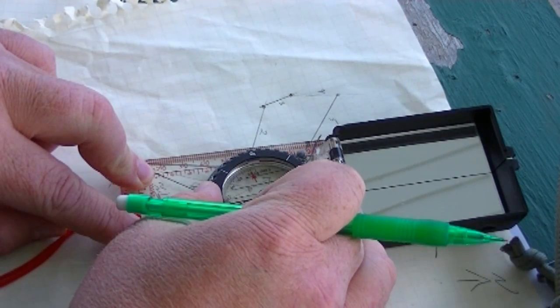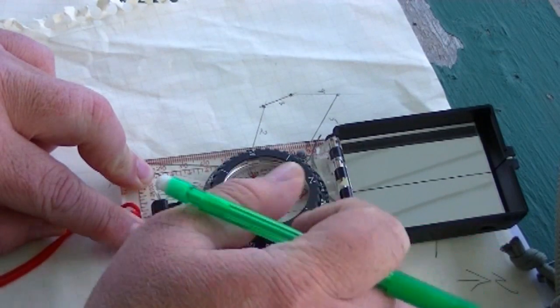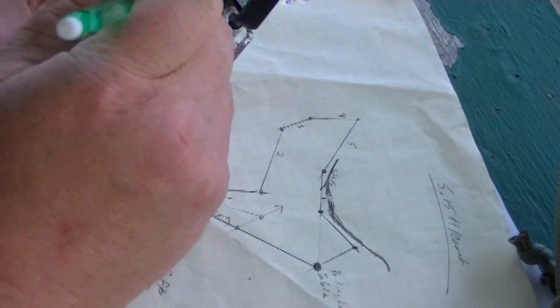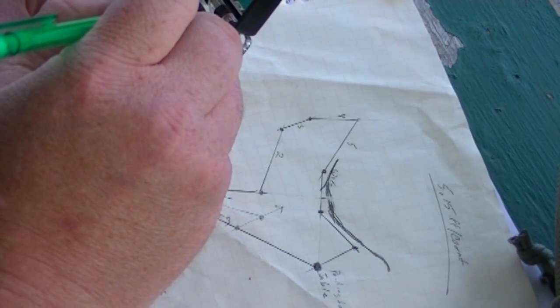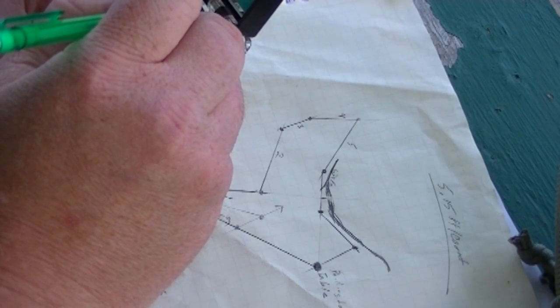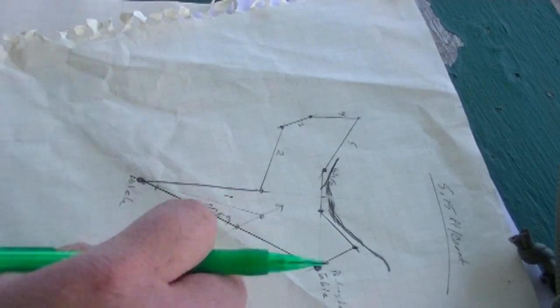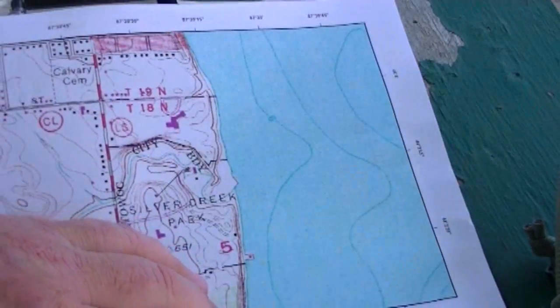Alrighty. I think I'm getting close to bifocals time, which is not really much appreciated by me. So it looks like I would want to go on a course of 6 degrees. Okay, so let's translate that into the real world.